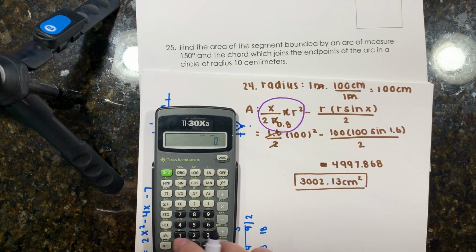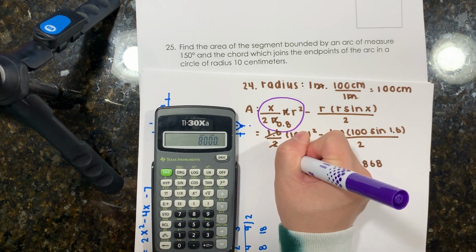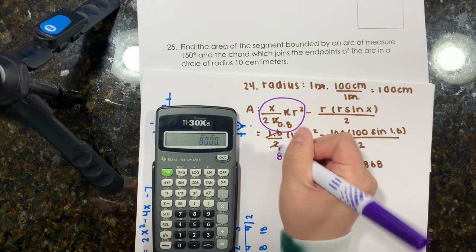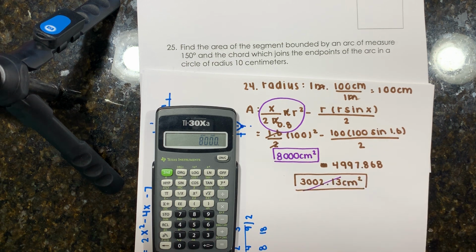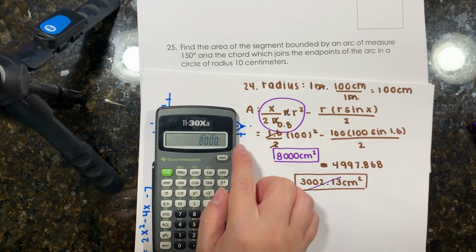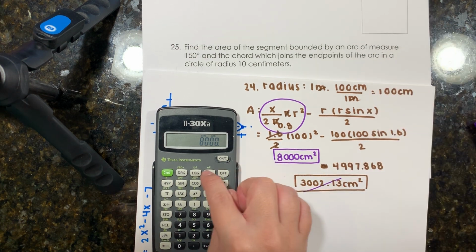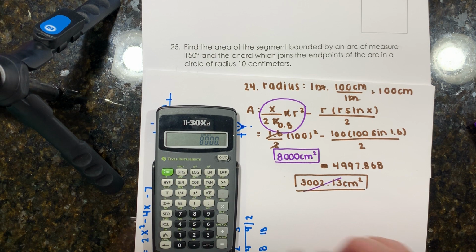Oh, wait. 1.6 divided by 2 times 100 squared equals, and your answer should have just been 8,000 centimeters squared. I'm so sorry I did not read the problem correctly. This is not your answer. Now make sure you convert your calculator back from radians into degrees before you move on to the next problem. So make sure it says DEG at the top.